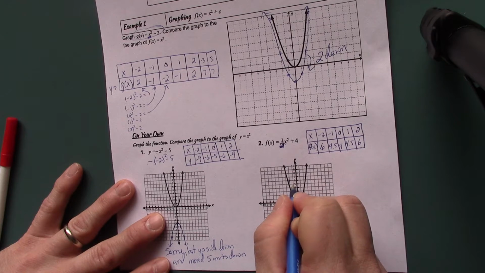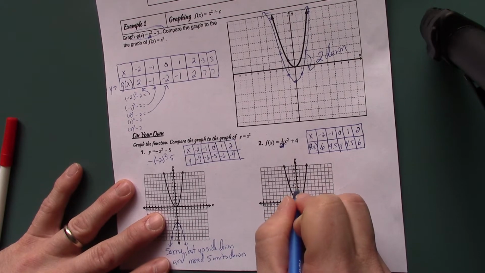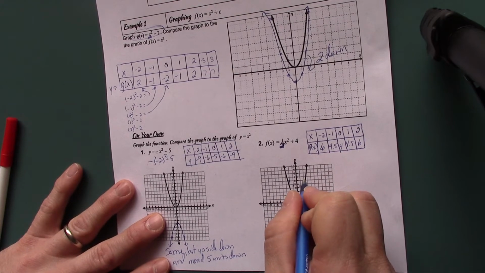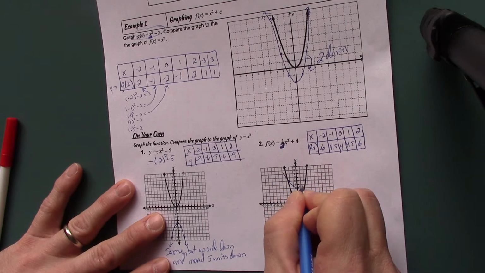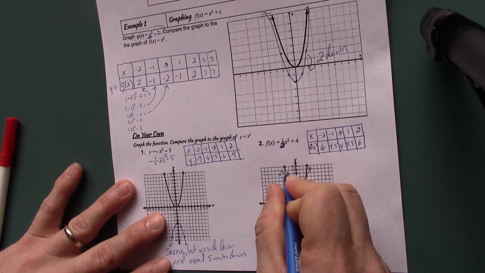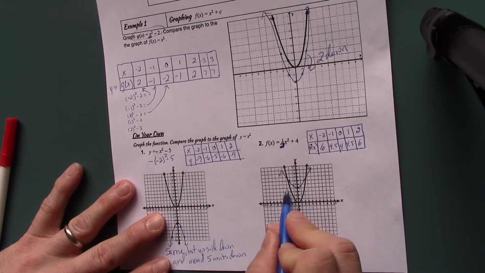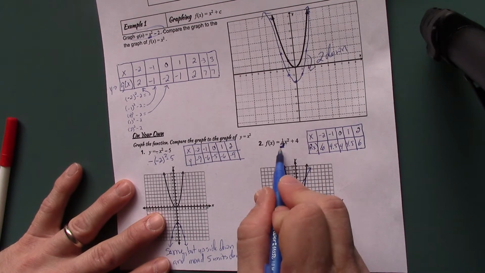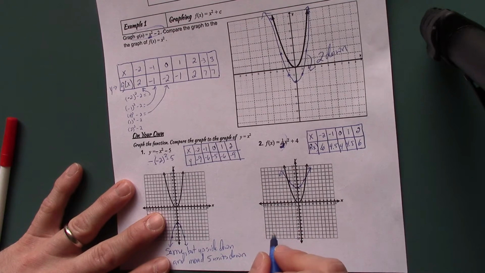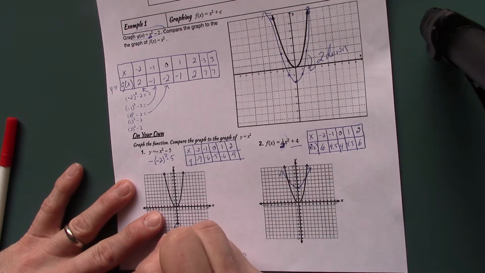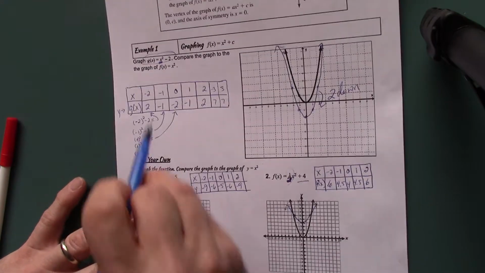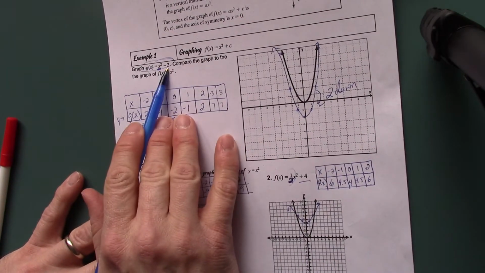-1, 4.5 is right in the middle right there, and then 0, 4, and then 4.5, and then this one again. And what you'll see here is it ends up moved up 4, and it becomes a little bit wider of a graph, because whenever this is a fraction, it makes it wider. Now look, up 4 is plus 4. Down 5 is minus 5. Down 2 is minus 2.